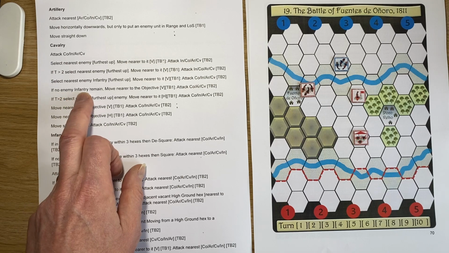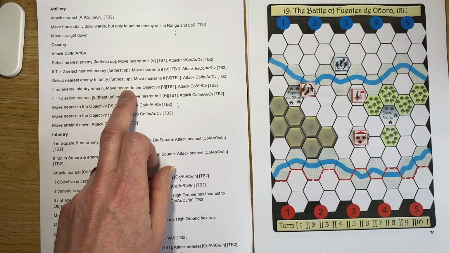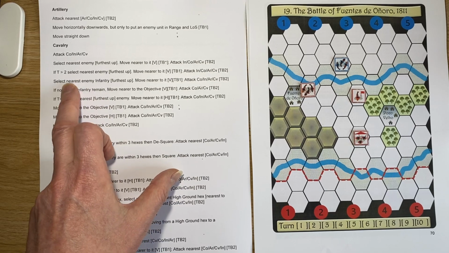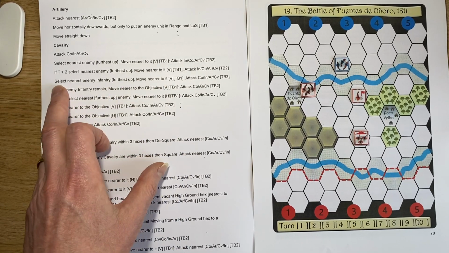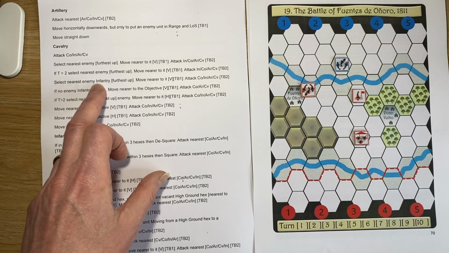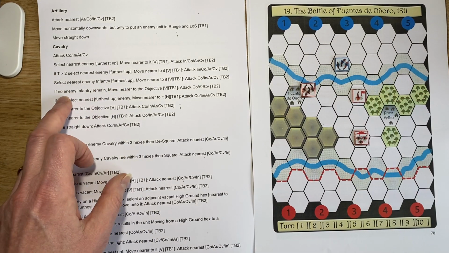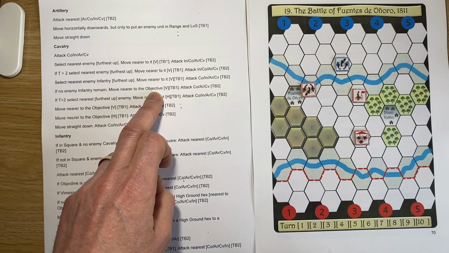Next one says, if no enemy infantry remain, move nearer to the objective. Actually, I think that's the second part of this order. So it's in the same thing. So it's kind of an either or here. So you either move nearer towards the enemy infantry, or if there are no enemy infantry, then you move nearer to the objective.